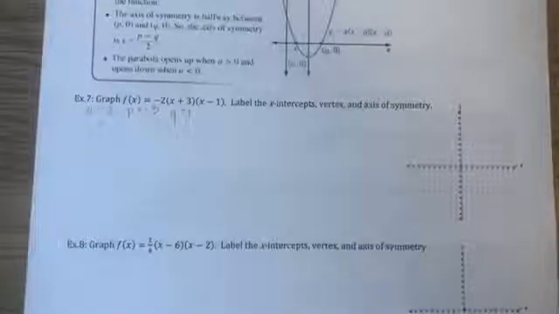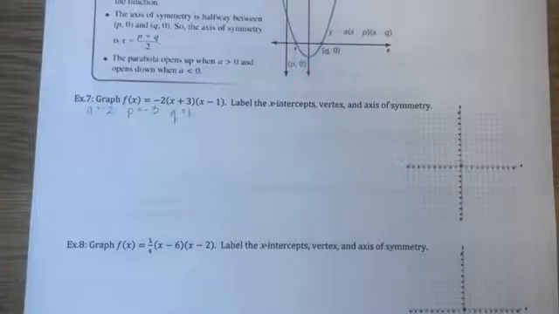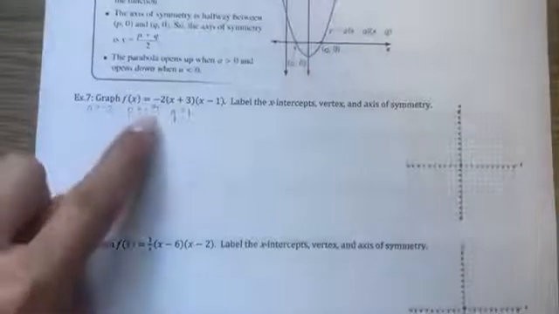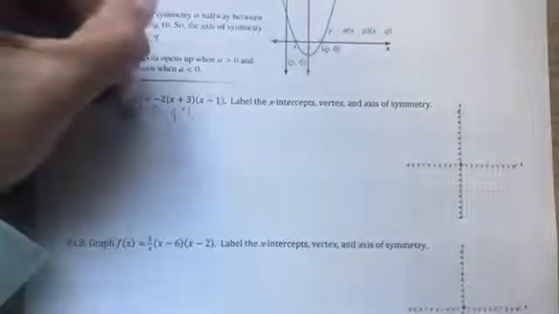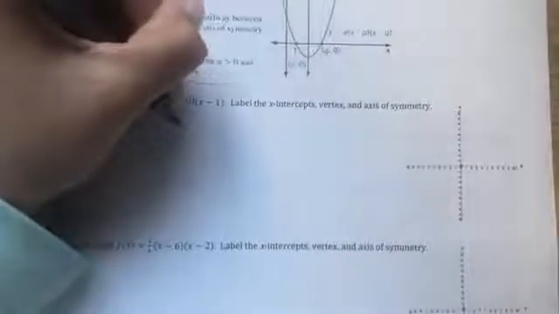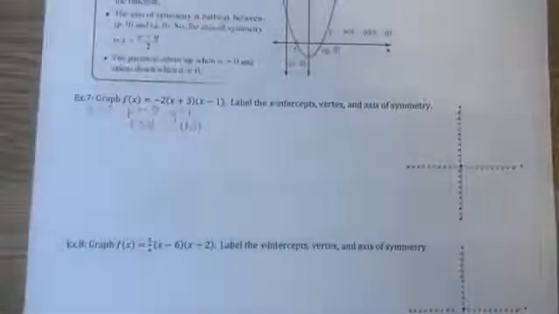So I'm just going to start by graphing the x-intercepts. So I have an x-intercept at negative 3 and at 1. That just means you have points at (negative 3, 0) and at (1, 0). So negative 3, 0, and 1, 0.